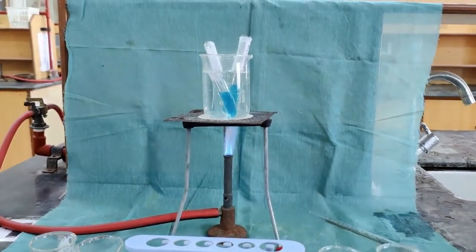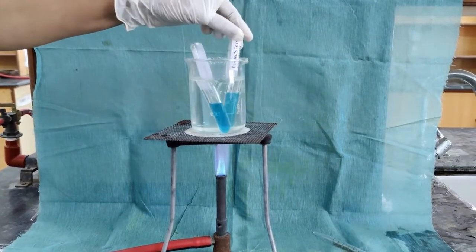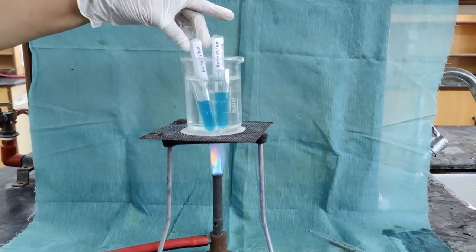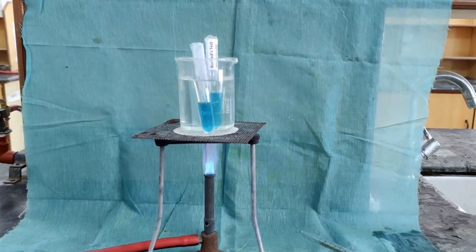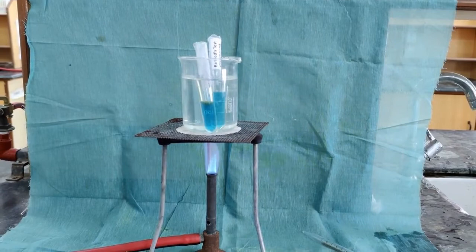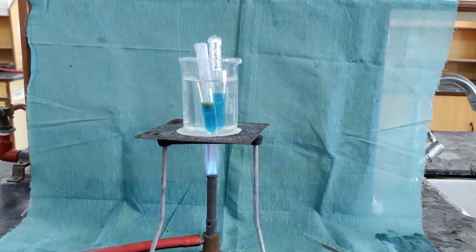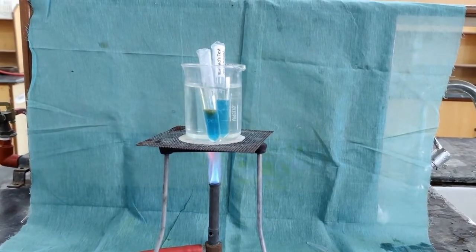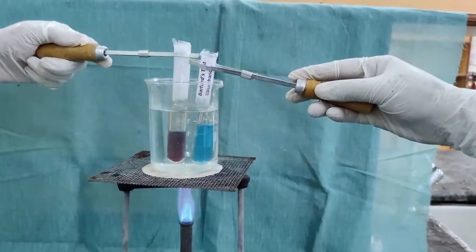Presence of the red precipitate indicates the presence of monosaccharide. After getting the precipitate, we have to cool it in running tap water. It will not be as quantitative as what we get in Benedict's. The precipitate formation will be very scanty. So only after cooling under running tap water, the red precipitate will form nicely.